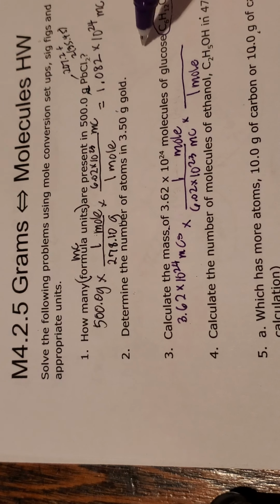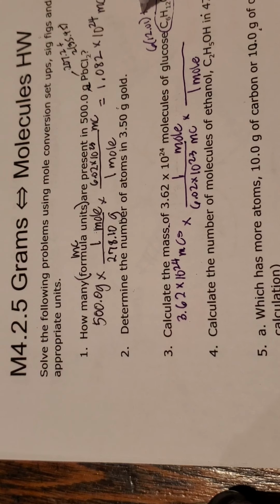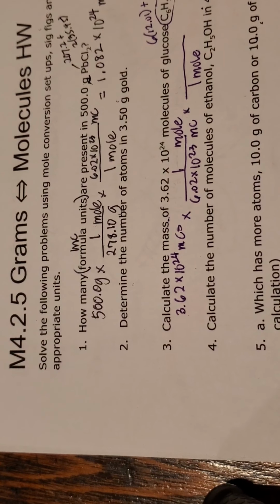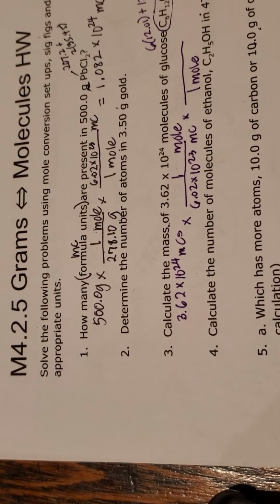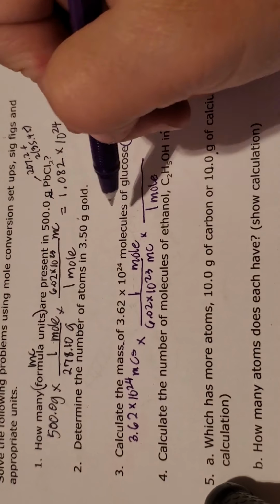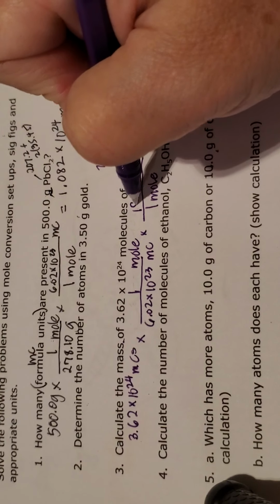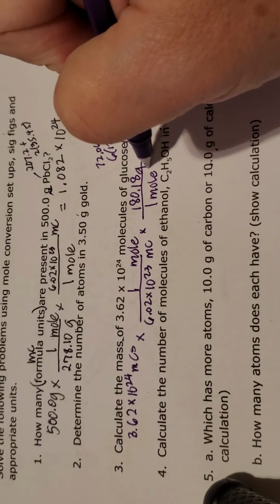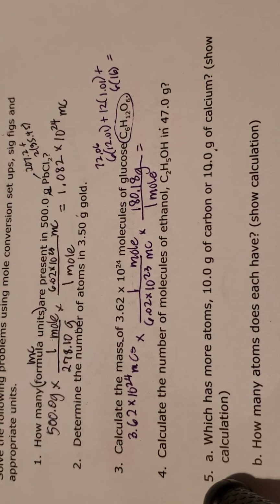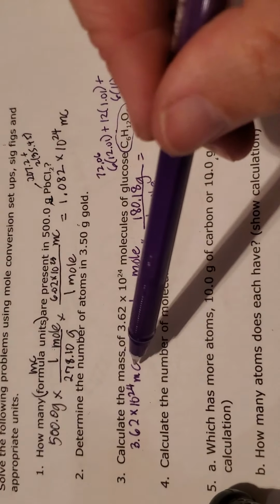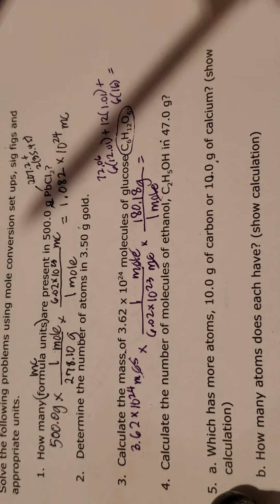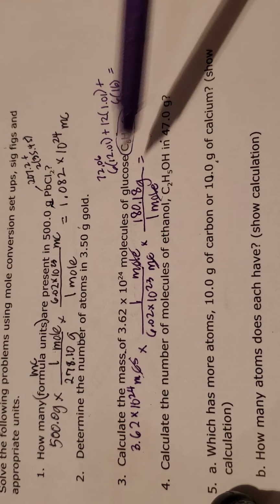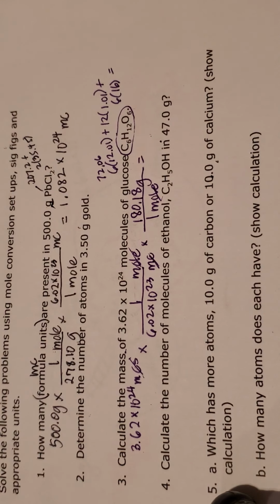So 6 times 12.01 plus 12 times 1.01. Okay, so I get 180.18 grams. Okay, so same thing as the other one. This is the hard part, setting it up. Making sure your molecules cancel, your moles cancel, and you've set it up correctly. Then you're going to multiply everything on the top, divided by what's on the bottom.